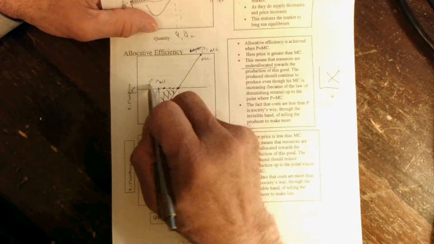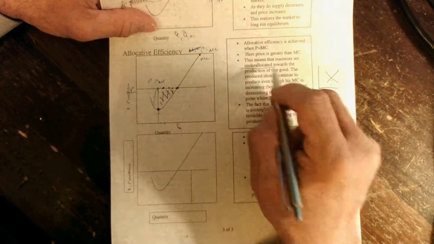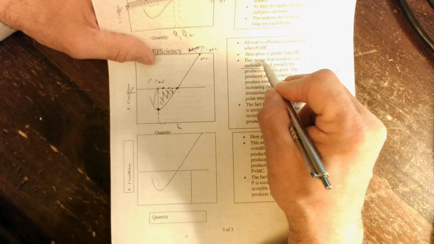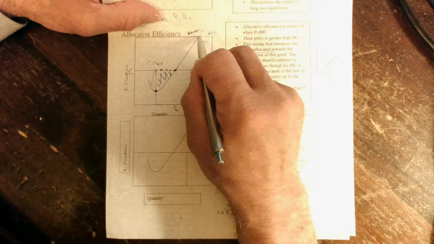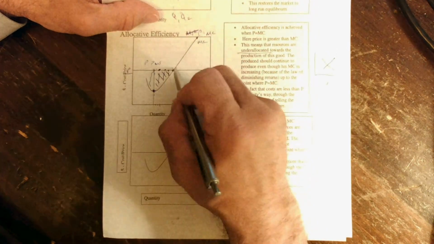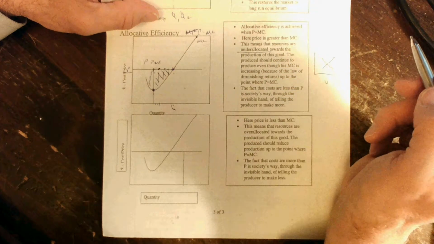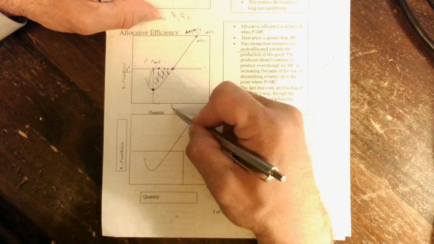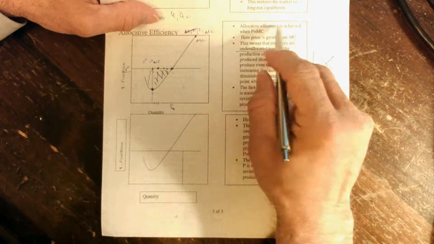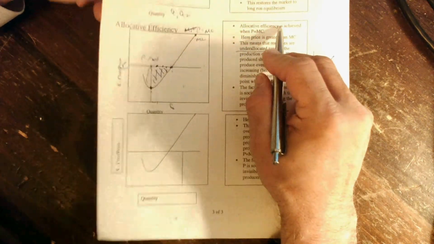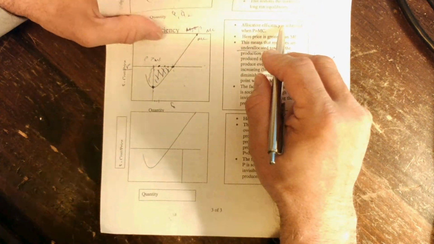When price is greater than marginal cost, firms are under allocating. Firms won't do that because they'll produce to the point where price equals marginal cost: quantity produced per firm times number of firms, the amount society desires. That is allocative efficiency, the production of goods and services most desired by society, which will happen under a purely competitive industry.